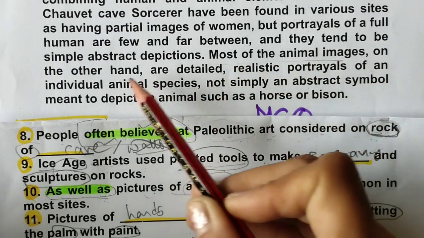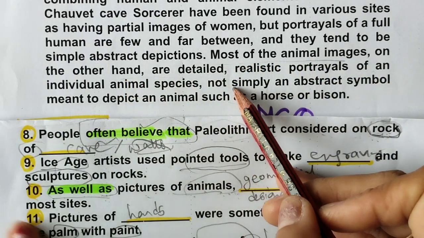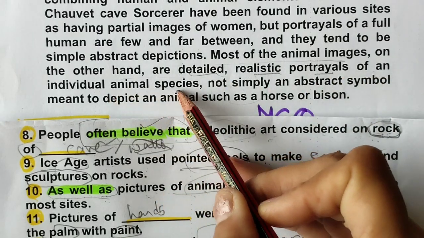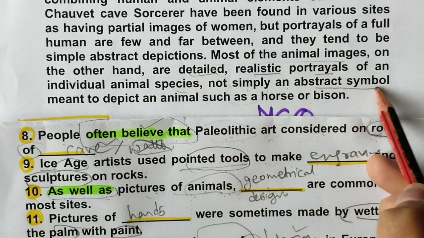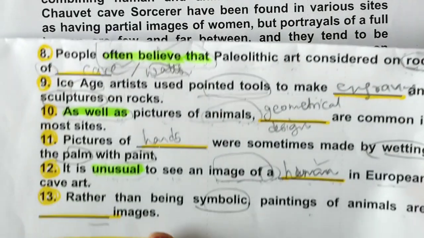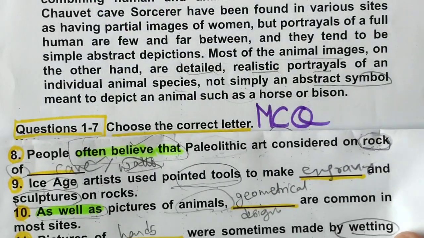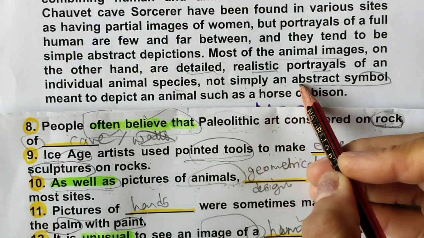Most of the animal images, on the other hand, because these are the last line, are detailed realistic portrayals of an individual animal species, not simply a symbol. Okay, we are looking for rather than being symbolic, paintings of animals are not simply an abstract animal.